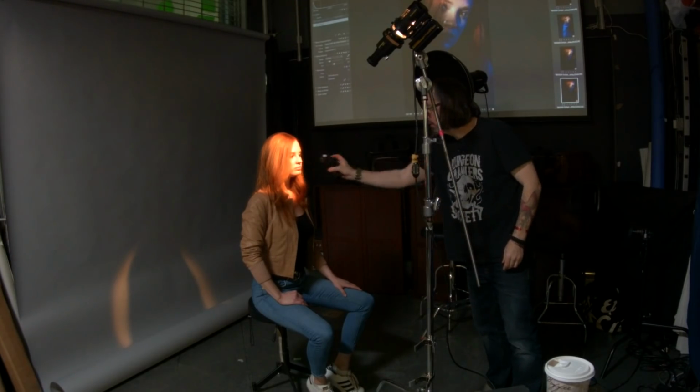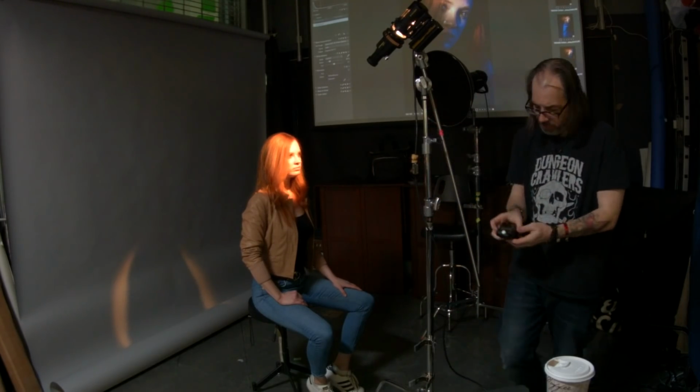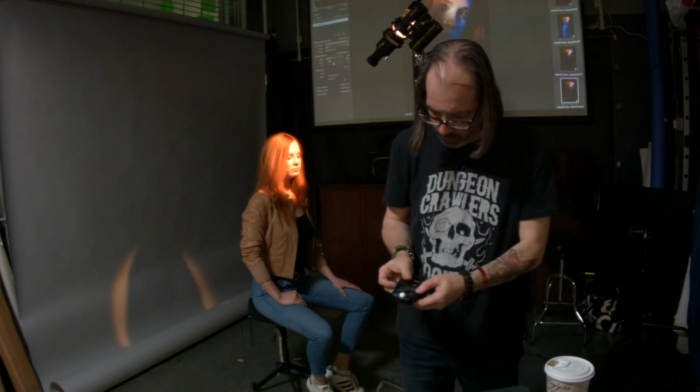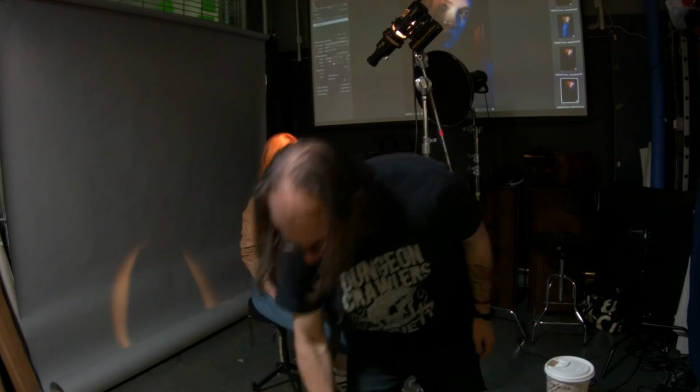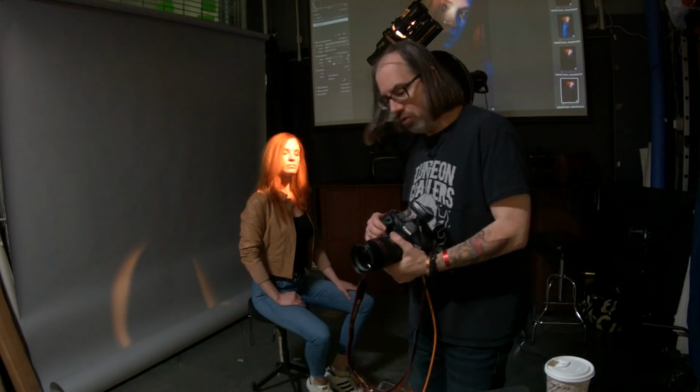Do a reading. Let's see. This is giving me 1.4 to 60. They're asking why you're not using the in-camera meter. I'm not using the in-camera meter for this because the light is only on one part of her, so I find it easier to work this way.